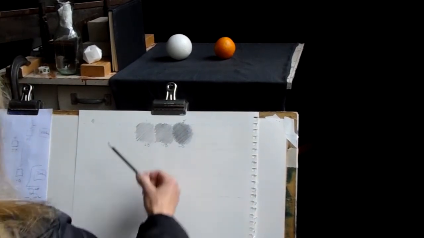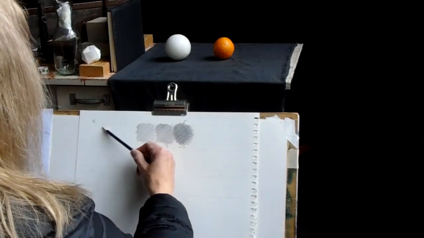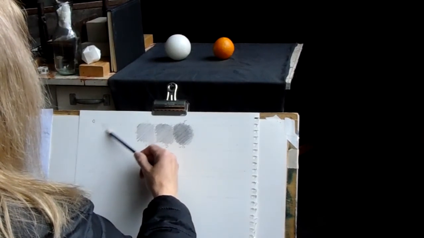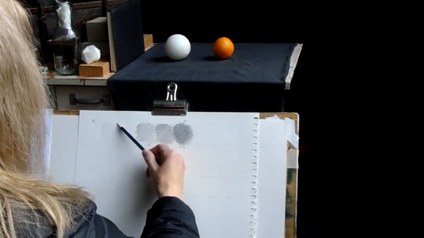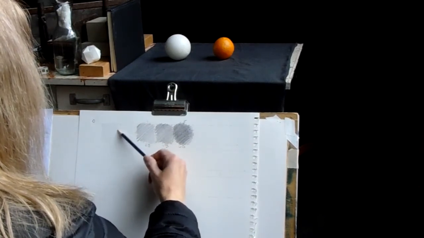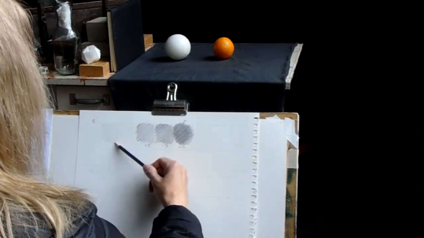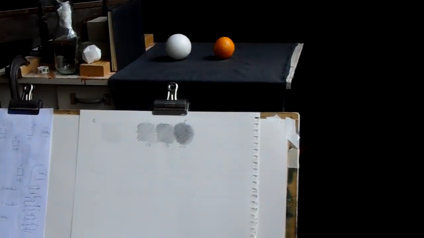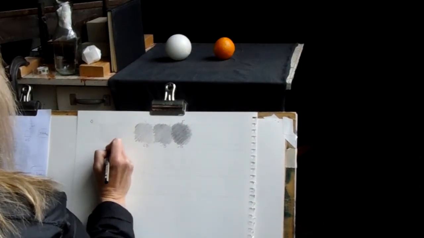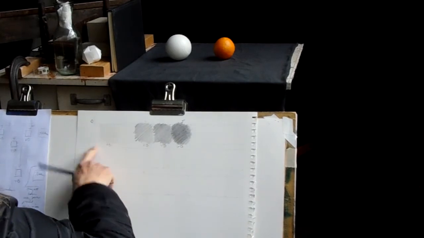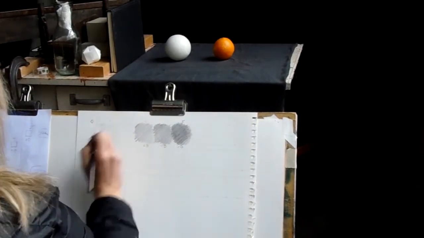All right. And don't go too dark with this. Okay, and this is our HB, which is closest to our hard pencil, and this is value 1.